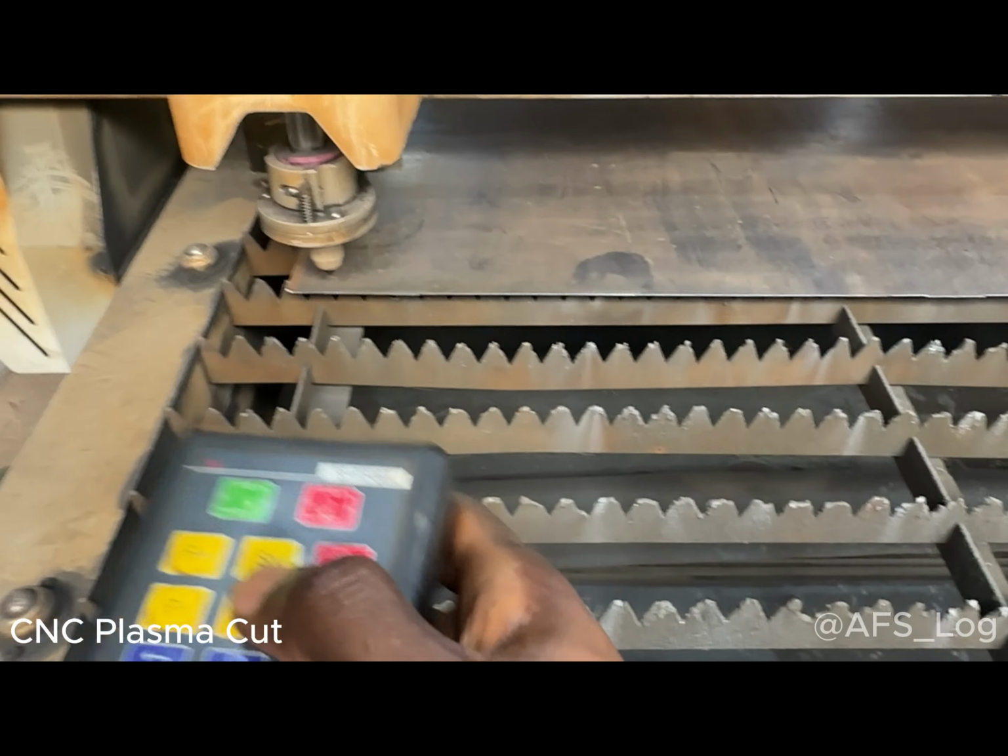Conserving the material, avoiding wastage. And right there, we can, of course, fire. It goes to cut the internal details first.